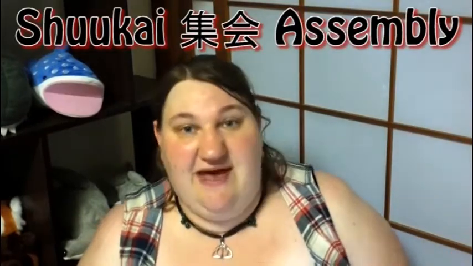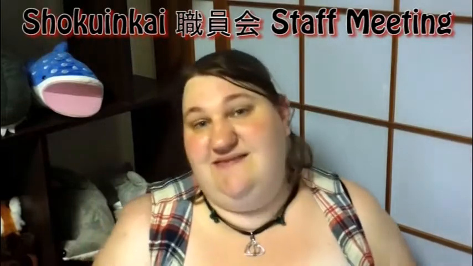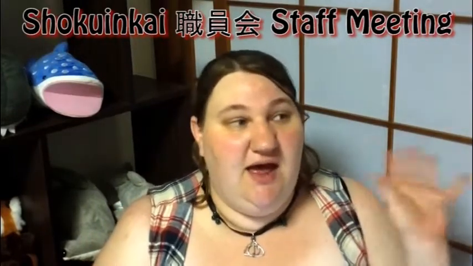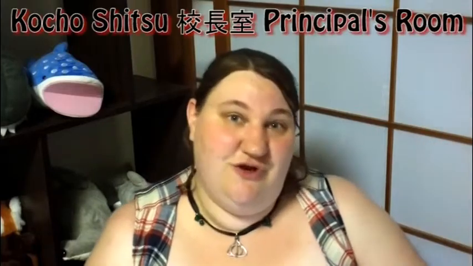The next words are some standard phrases that you will hear in the staff room, the shokuin shitsu. When there is an assembly, usually the word shukai will come up, and that means assembly. So if you see shukai on the board in the shokuin shitsu, get yourself to the taikan. You might also see shokuinkai on that board. That means there is a staff meeting in another room, like the kocho shitsu, which is the principal's room, and you probably will not have to go to it, so you will spend a lot of time sitting around the staff room praying that the phone doesn't ring and that no one comes to the door.